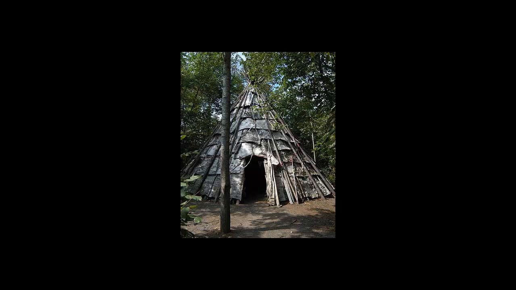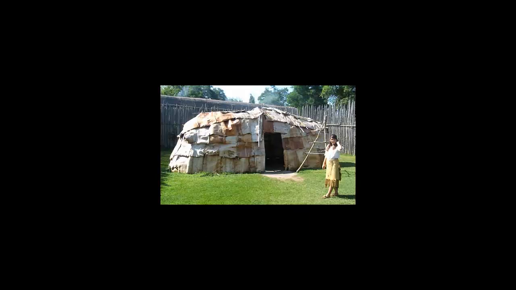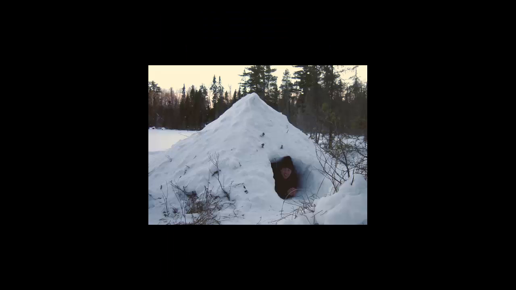There would be a teepee in its natural habitat. There's a birch bark wigwam, and I'll show you. There's a close-up of inside with the birch bark, and you can see the skeleton inside. And then in the winter they would use quincies. Basically pile up snow. There's a picture of being inside the quincy as well.